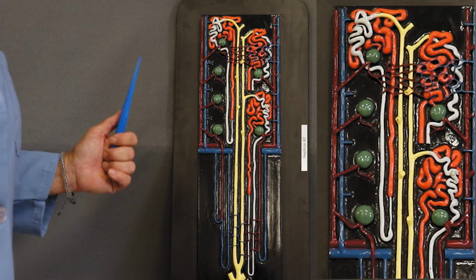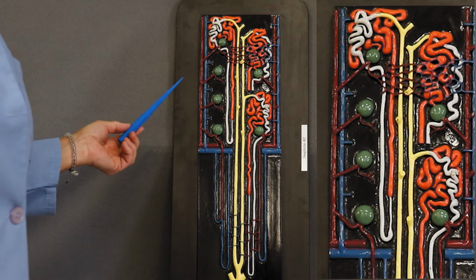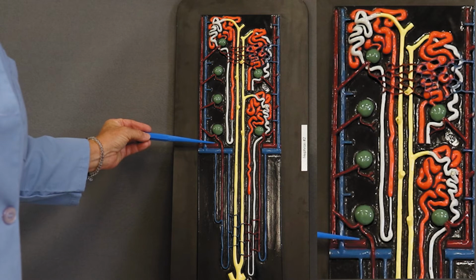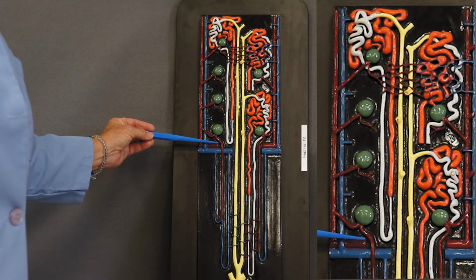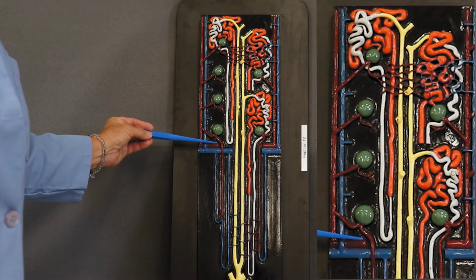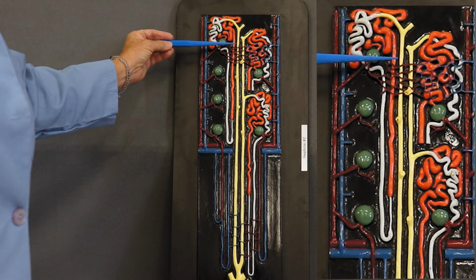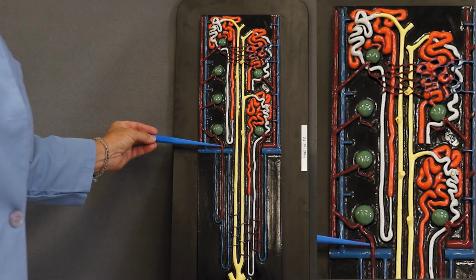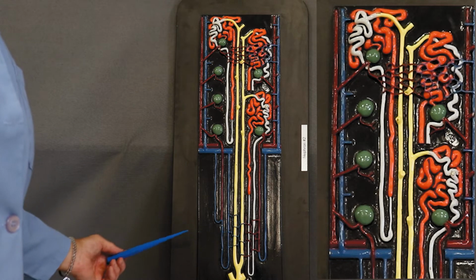So let me get you oriented on this model. We just talked about the blood vessels of the kidneys. So these would be the arcuate artery and vein. And so anything above the arcuate artery and vein lies in the renal cortex. Anything below the arcuate artery and vein would lie in the renal medulla.